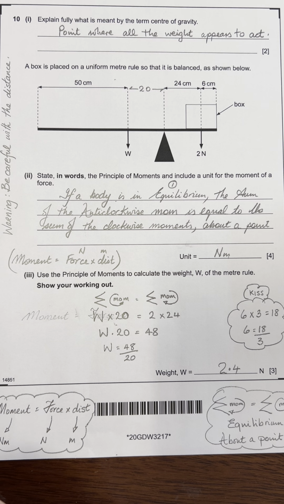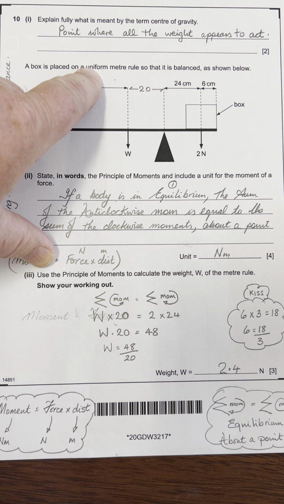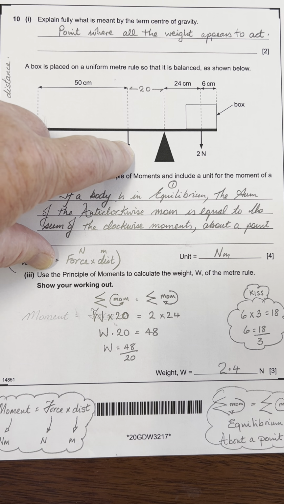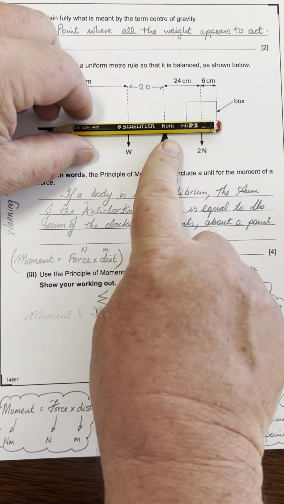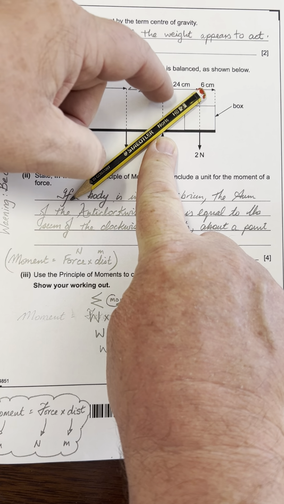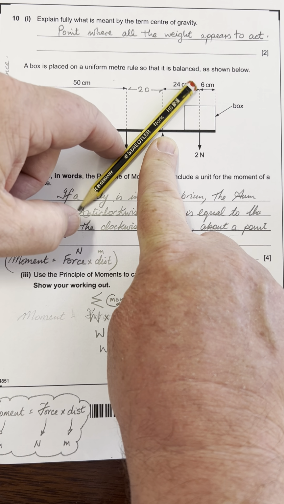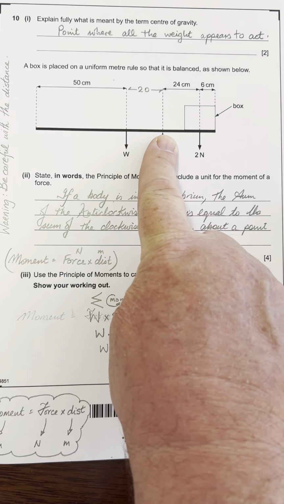Explain fully what is meant by the centre of gravity. So it's a point where all the weight appears to act. Learn it. A box is placed on a uniform meter rule. So the meter rule, that's 50. Uniform means the centre of gravity is in the middle. So it's balanced. So let's have a look. It's balanced. That force there turns it anti-clockwise. That force there turns it clockwise.